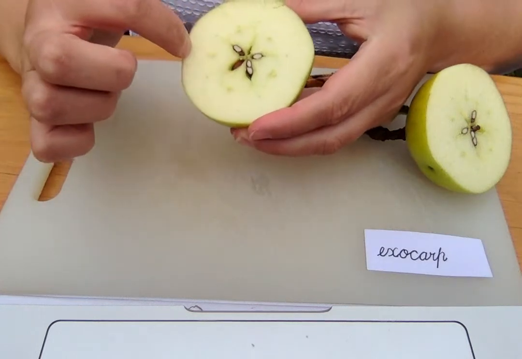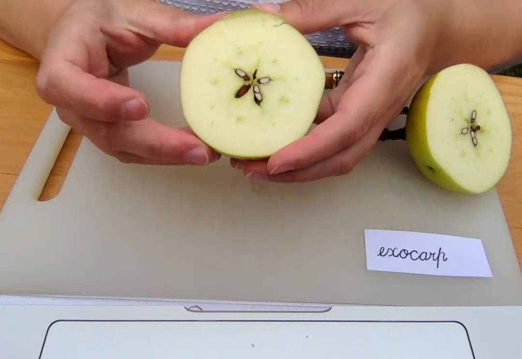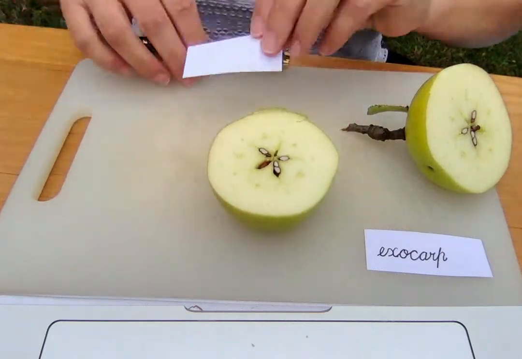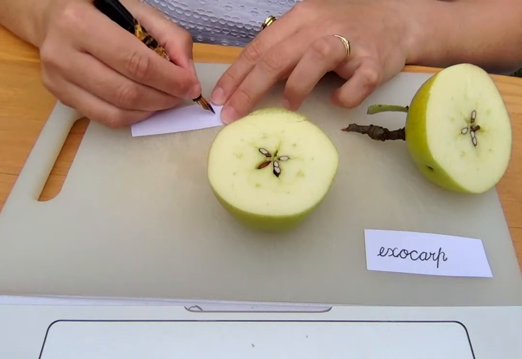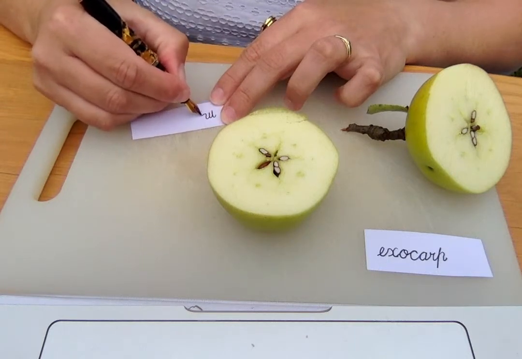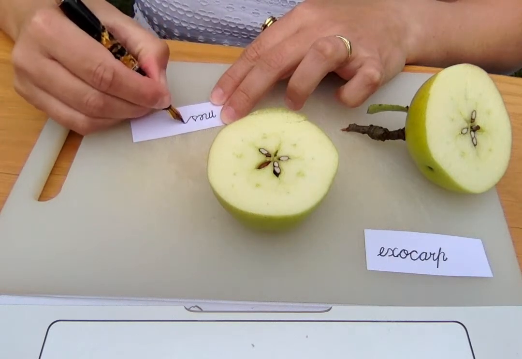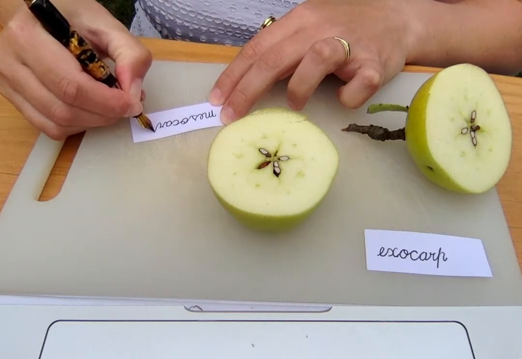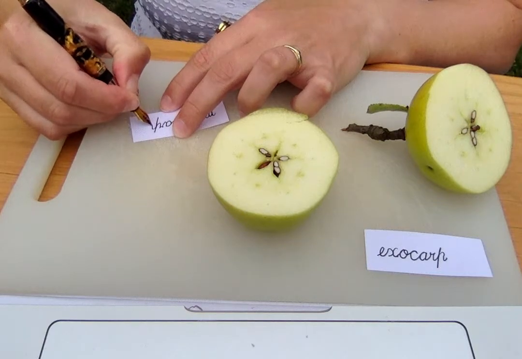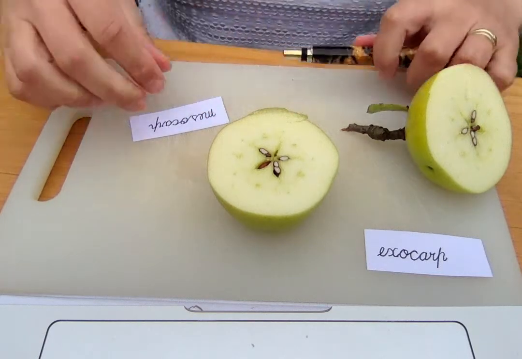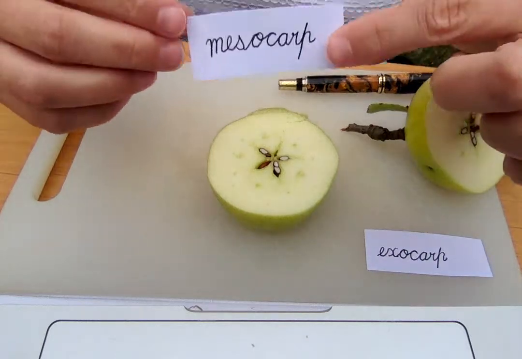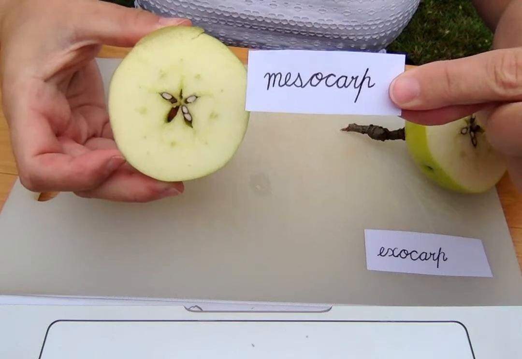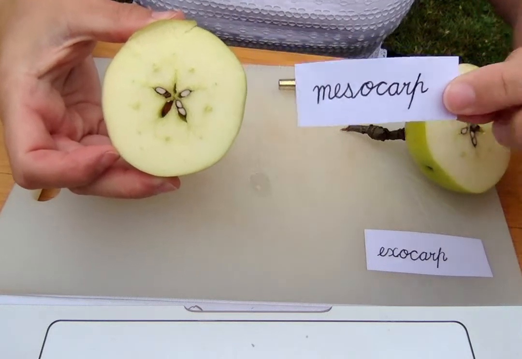This fleshy, juicy part is called the mesocarp. I will write mesocarp. The mesocarp is the yummiest, juicy part of the apple that we all enjoy eating very much.